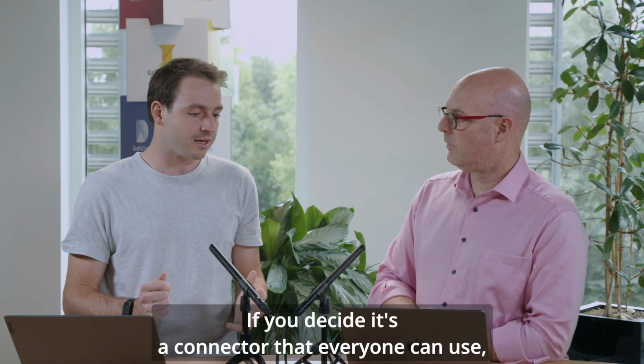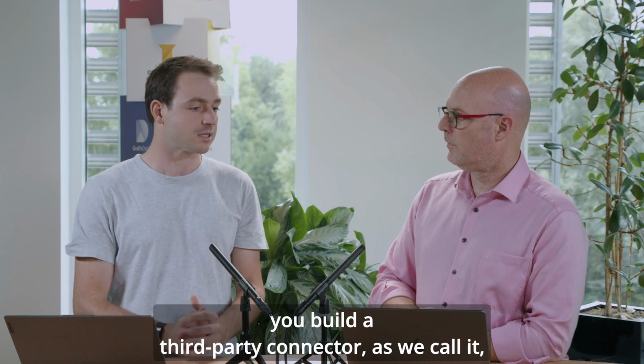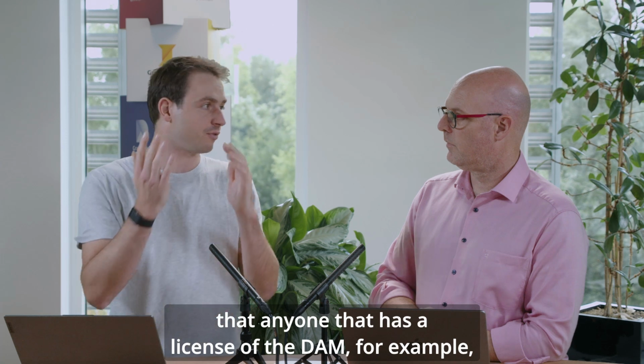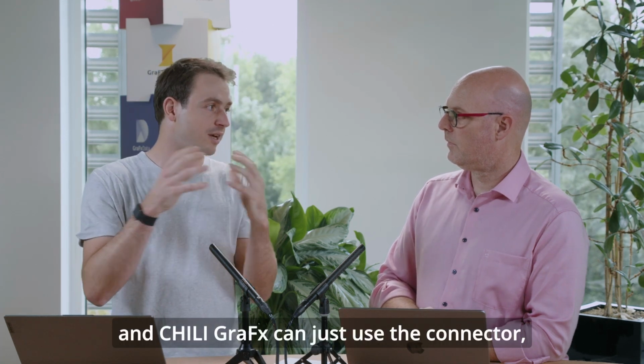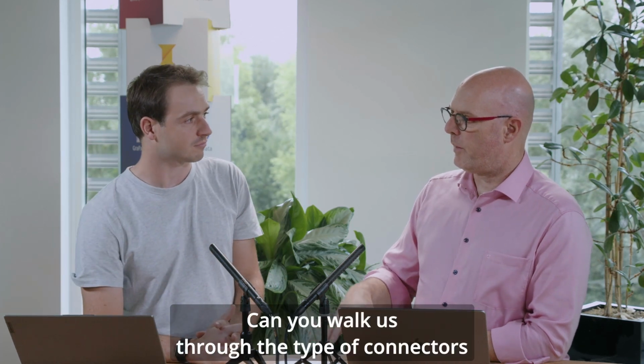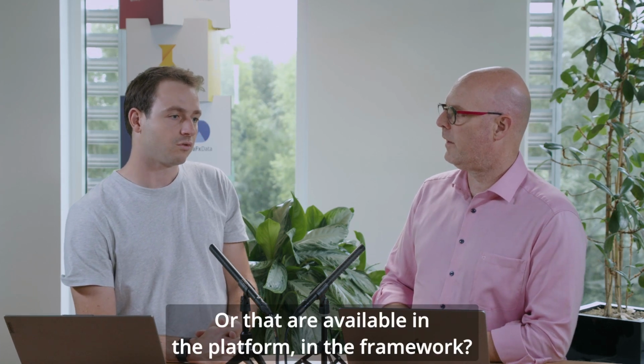If you decide it's a connector that everyone can use, you build a third-party connector, as we say, and then it becomes available in the list. Anyone that has a license of the DAM, for example, and GraFx can just use the connector, activate it, and get started. Can you walk us through the type of connectors that we offer, or that are available in the platform, in the framework?